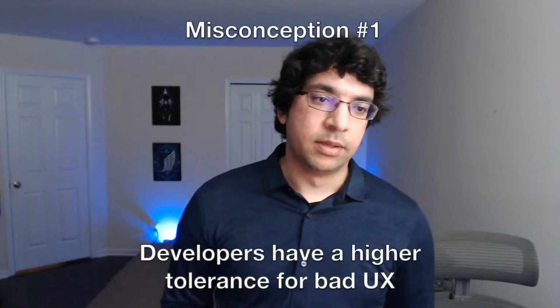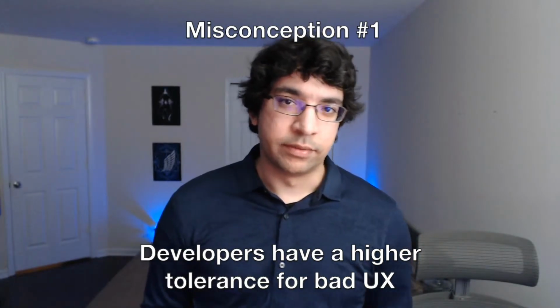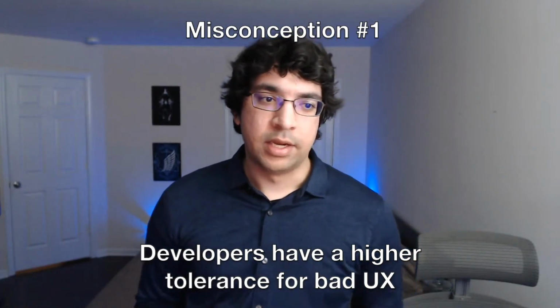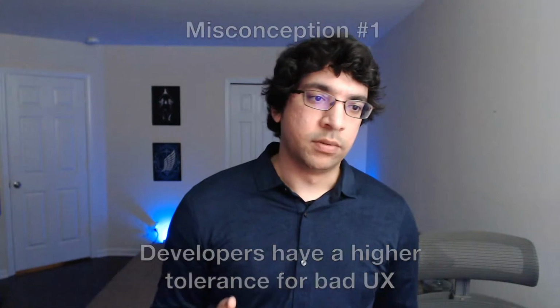So the first one is developers have a higher tolerance for bad UX. I don't think this is true to a certain degree. Yes, developers are tech savvy and they know how things work, so they'll probably be able to figure out tools that are hard to use, and they may not even complain about it because if it's something they're used to, then sure, they're going to have a higher tolerance.